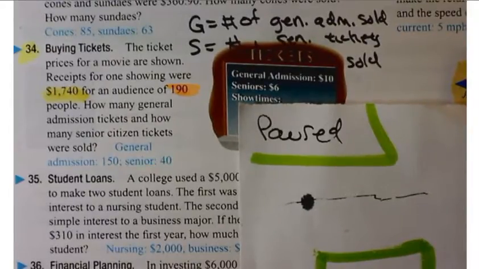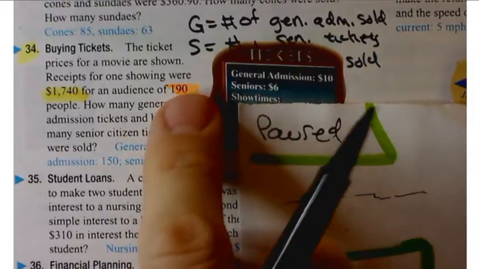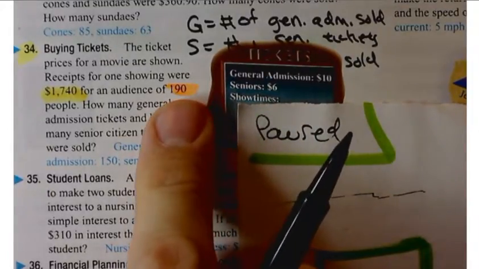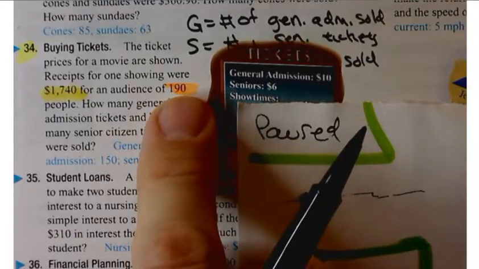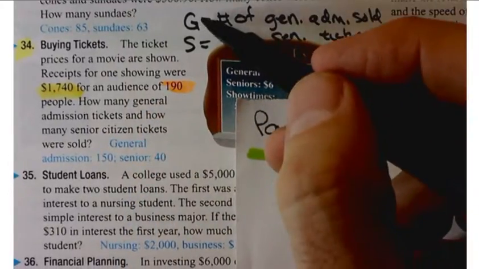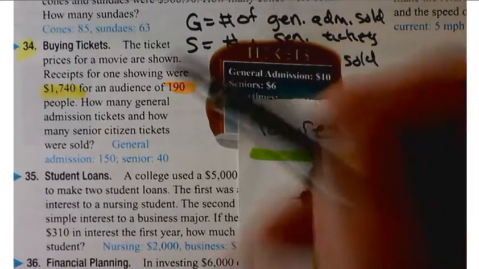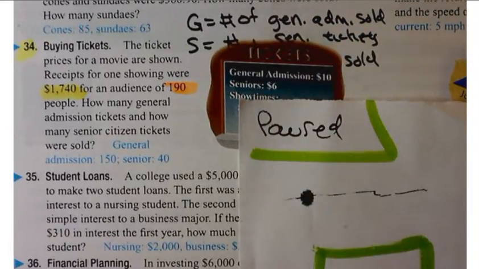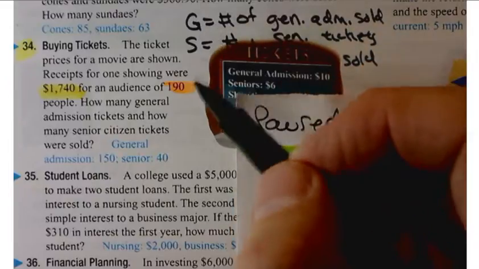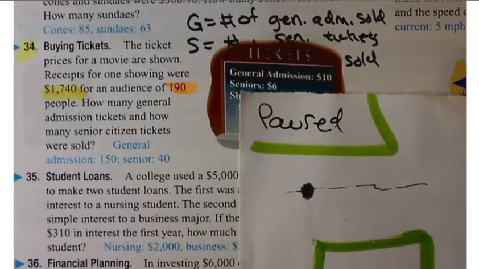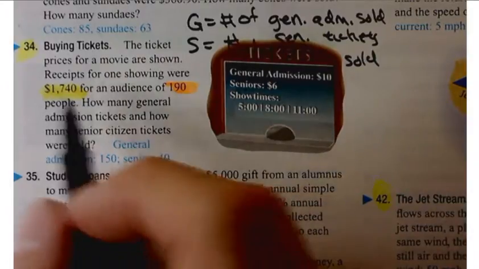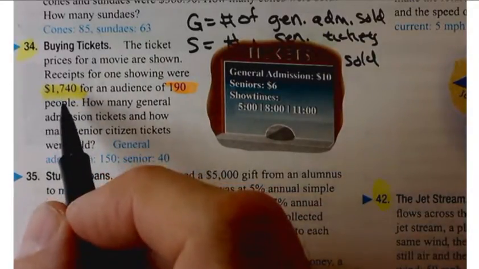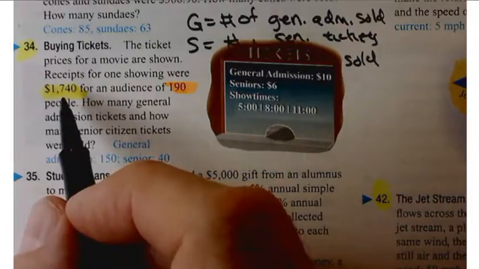Okay, so we need two equations. The first one that I'm going to write down is going to come from here. There's a total of 190 tickets sold. So the 190 represents the number of general admissions plus the number of senior tickets sold. So that's one equation. G plus S equals 190. The other equation comes from how much we earned in receipts. There was $1,740 in receipts.